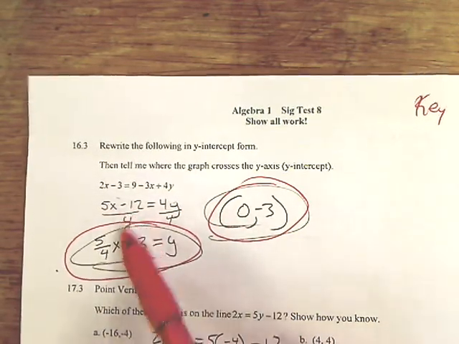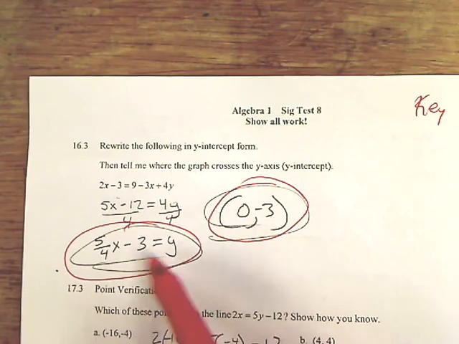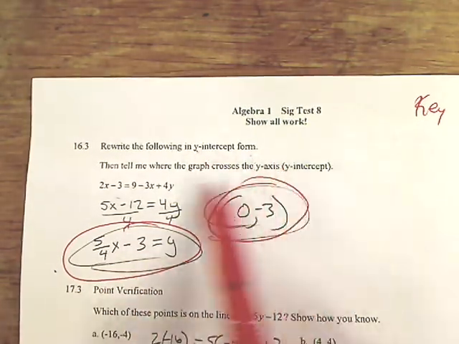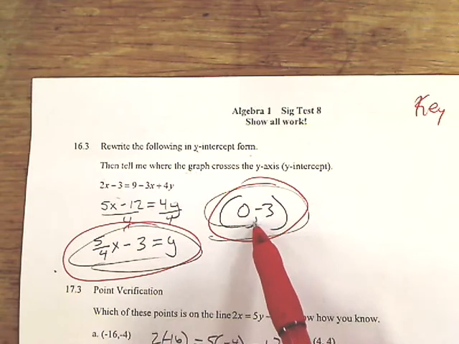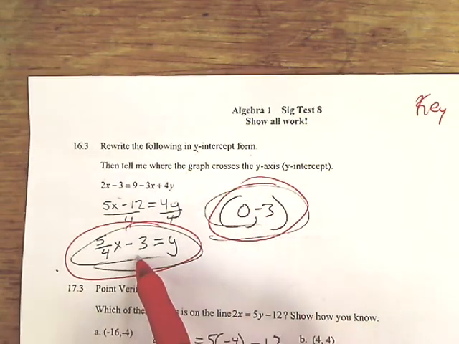Until the 3 is there. Divide it, just leave it as a fraction. So that's y equals, so that's the y form. Where's it across the x-axis? Or at the y-axis at 0, negative 3.